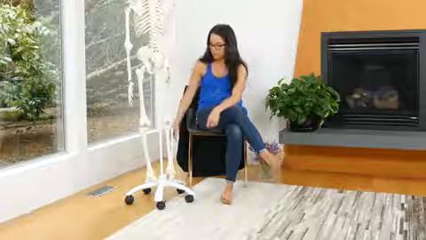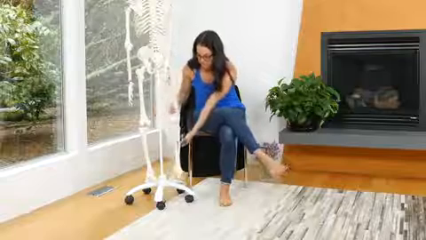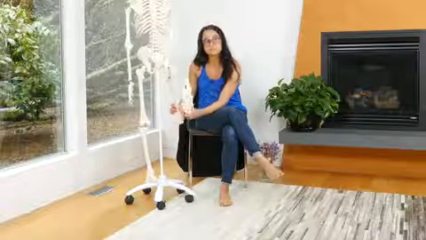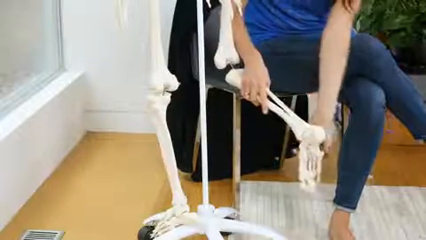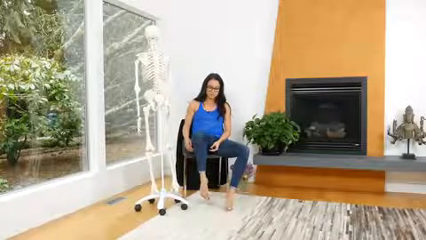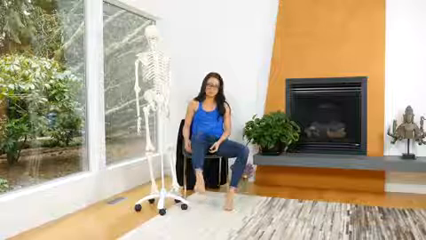So we've got a couple of main actions here. Because it crosses the knee, it's going to assist the hamstrings in flexing the knee. And then it's also going to create plantar flexion of the foot. So I'm going to point the foot and flex the knee. So plantar flexion of the foot and flexion of the knee.